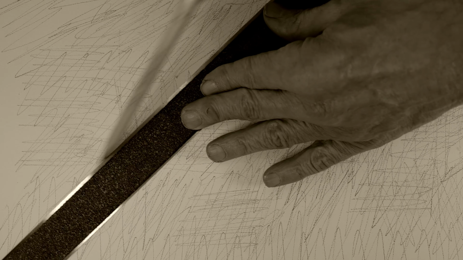So you can see I'm just dispersing the energy across this thing, picking and choosing, and moving quickly across the picture plane as well. I want to create that equilibrium.